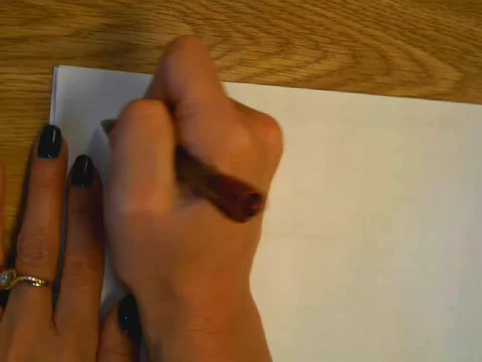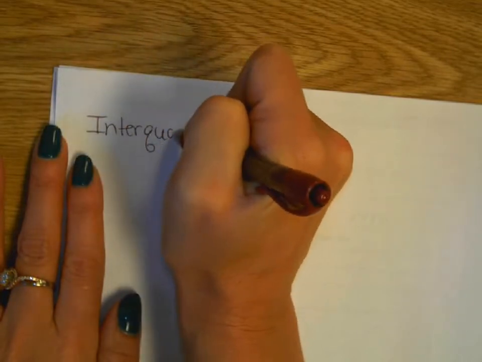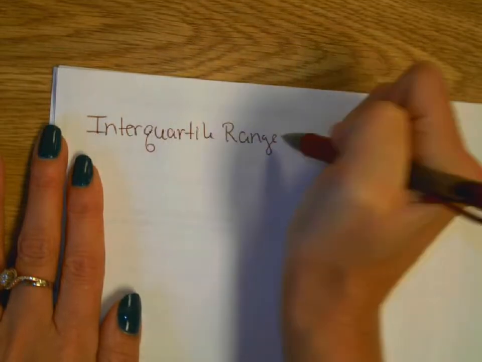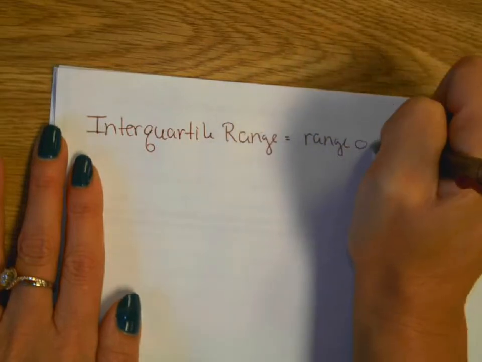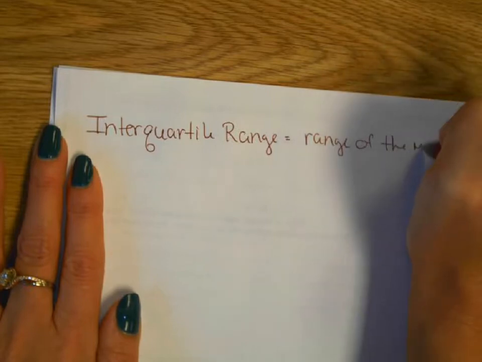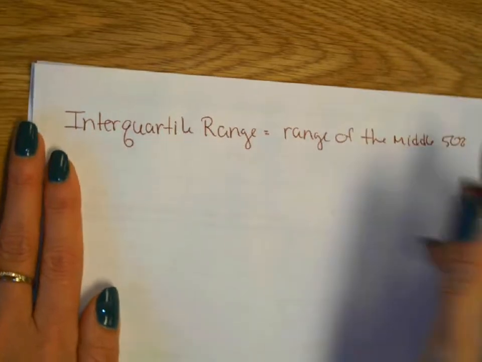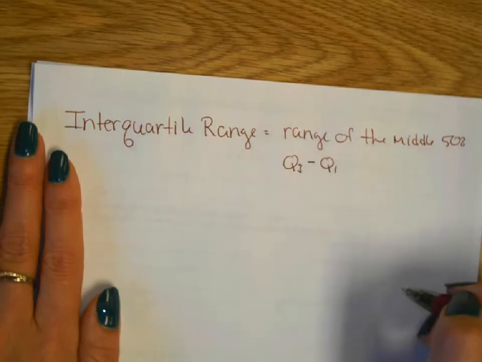Alright, we want to talk interquartile range. Okay. Interquartile range. It's the range of the middle 50% of your data. So really it's just the difference between Q3 subtract Q1, that distance.